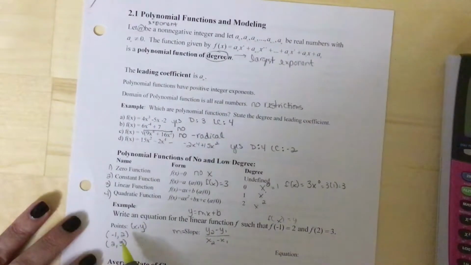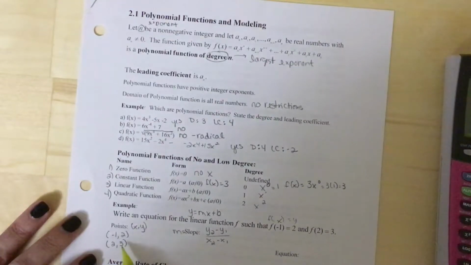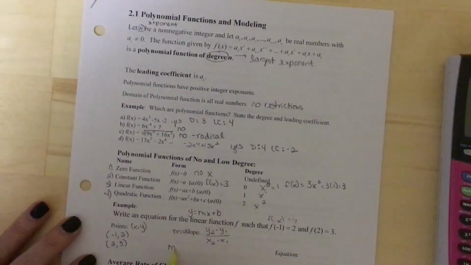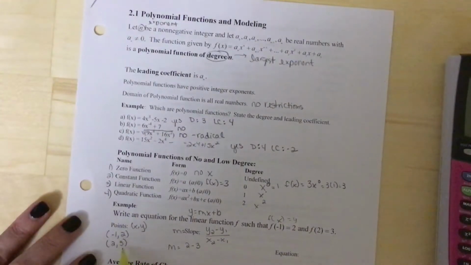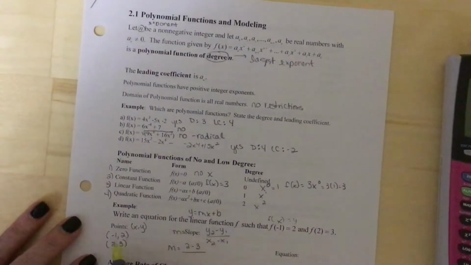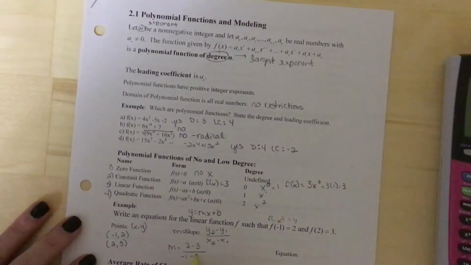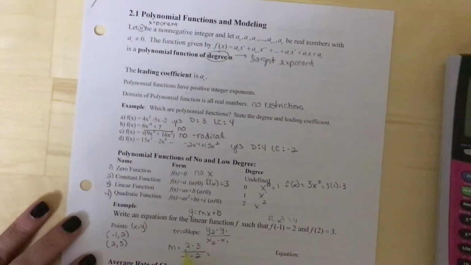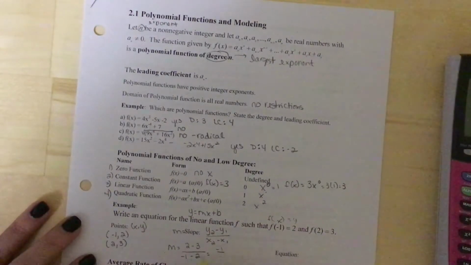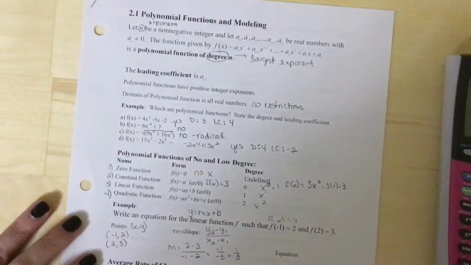It doesn't really matter which is our y2 or our y1, as long as whatever's our y2 needs to be our x2. So if I take my slope and I say y2 minus y1, so I'm taking 2 minus 3, divided by x2 minus x1, so negative 1 minus 2. I work that out as 2 minus 3 is negative 1, and negative 1 minus 2 is negative 3. Both negatives make a positive, so my slope is now 1/3.